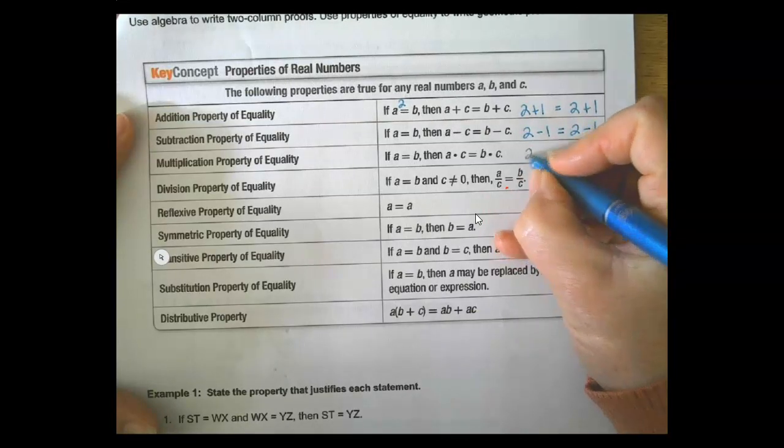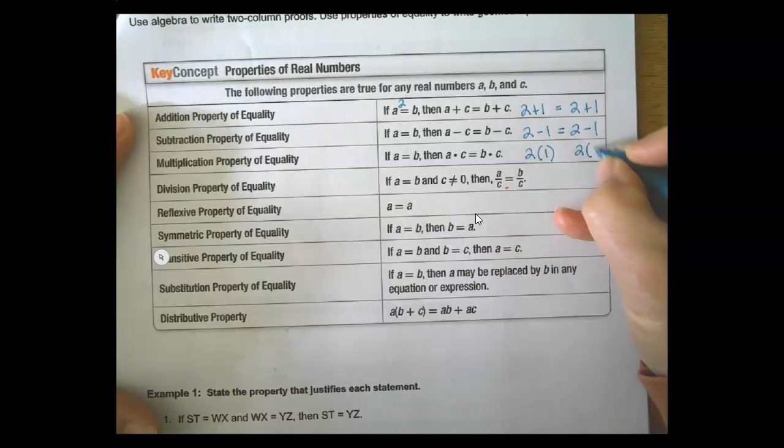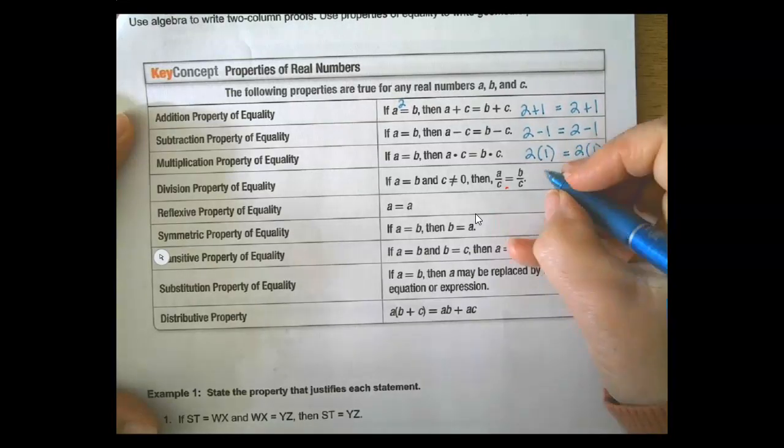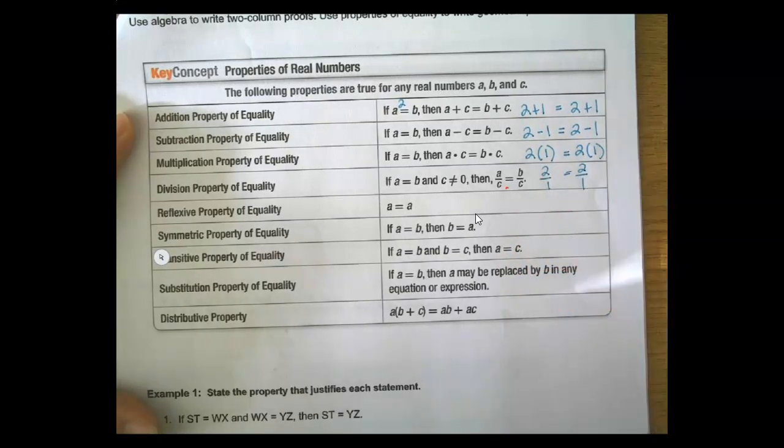So if A and B were the same, and you're multiplying by a value, they are still equal. Division, the same thing. So 2, if we divide these both by 1, it is still equal. So these are easy to remember because you're adding, if you subtract, if you multiply or divide.